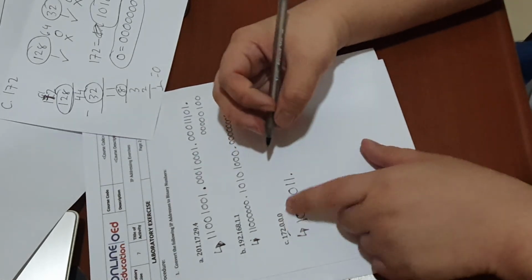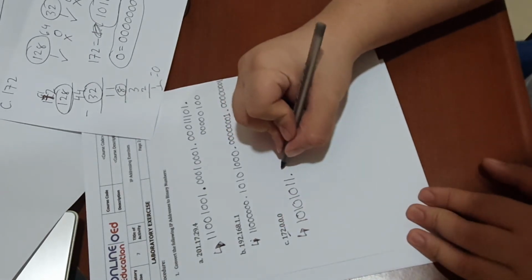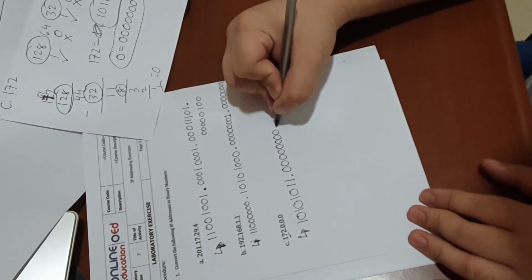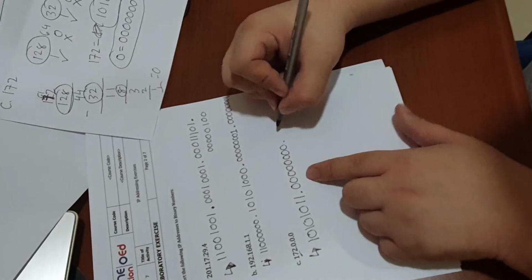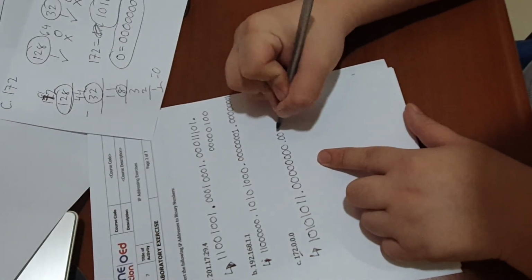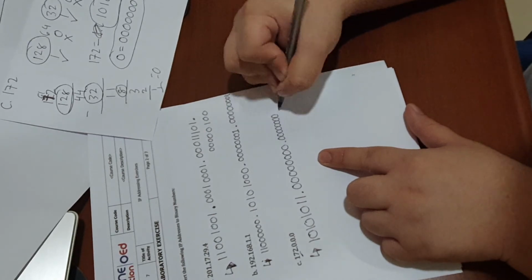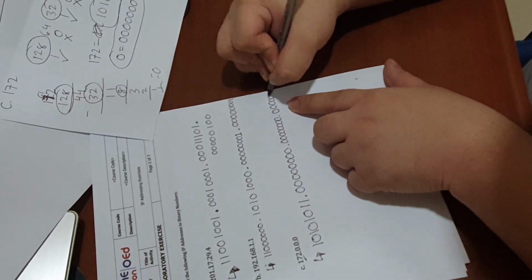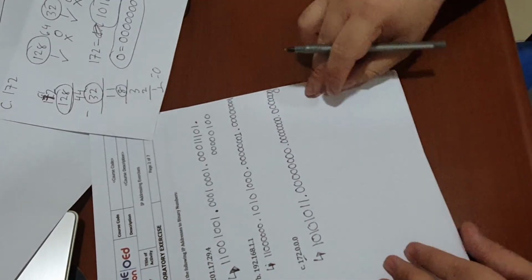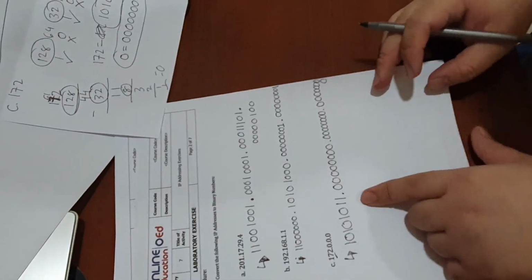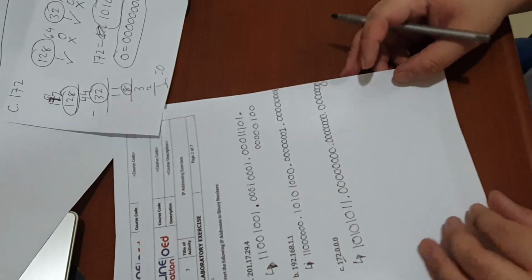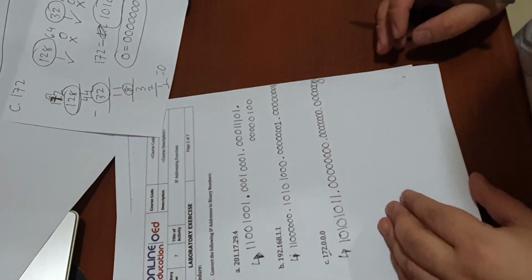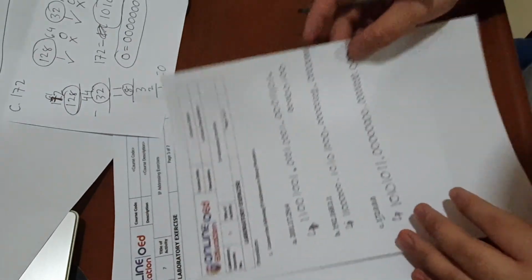Next is the 0, so the value of 0 is 8 bits, 8 zeros. Okay, so this is my answer for question number 1, from A to C. Yeah. Next.